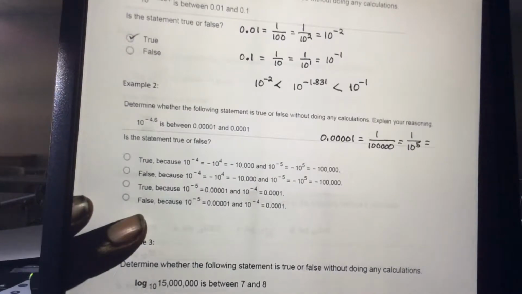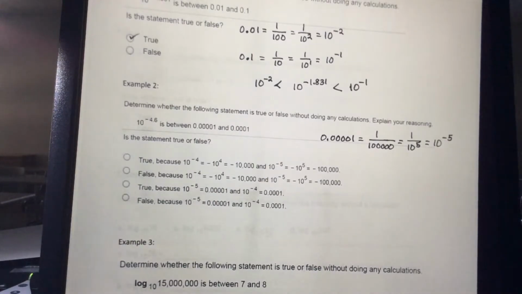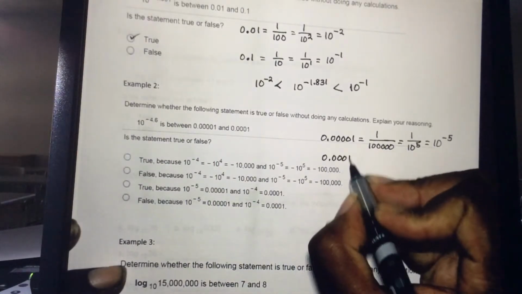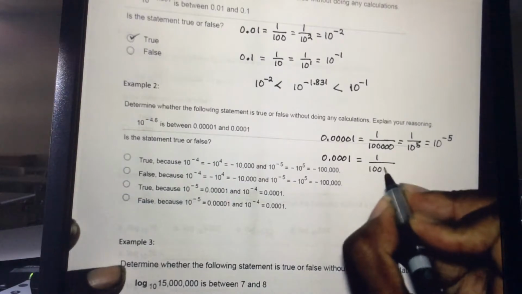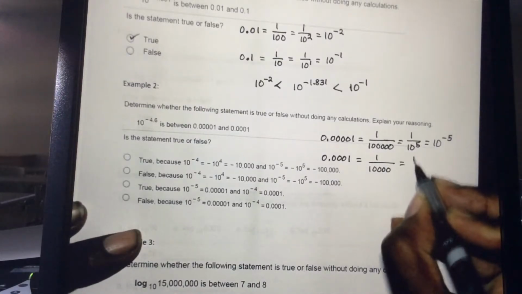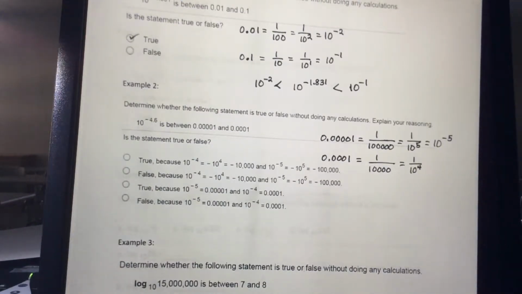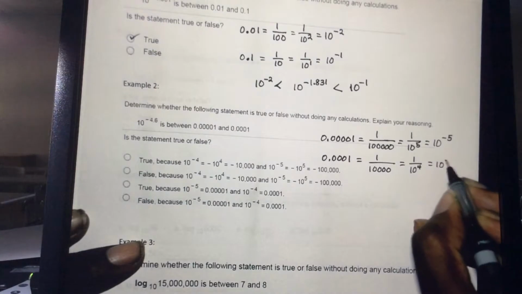And if I write that with negative exponents, it would be 10 to the negative 5. Pull the 10 out of the denominator, the 5 becomes negative. And then 0.0001, that's going to be 1 over a 1 with 4 digits after the decimal point, so it'll be 1 over 10,000. 10,000 in exponential form will be 10 to the 4th, because there are 4 zeros in 10,000. And then as a negative exponent, it would be 10 to the negative 4.